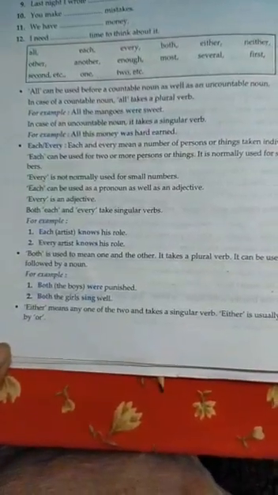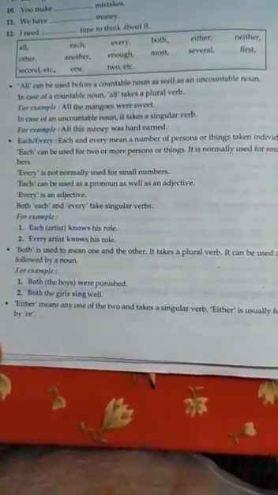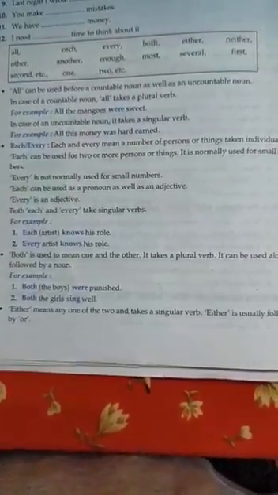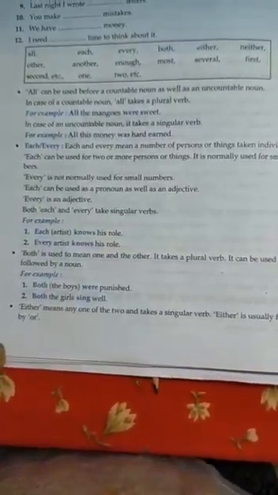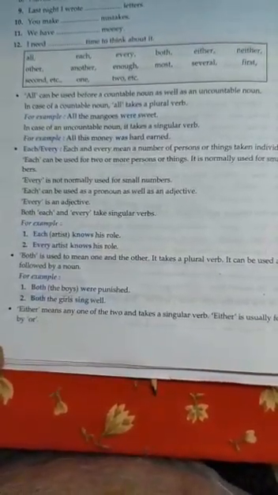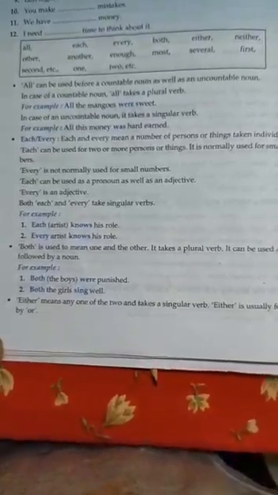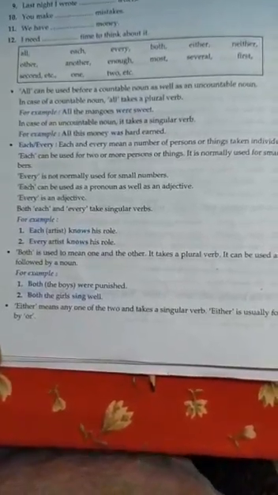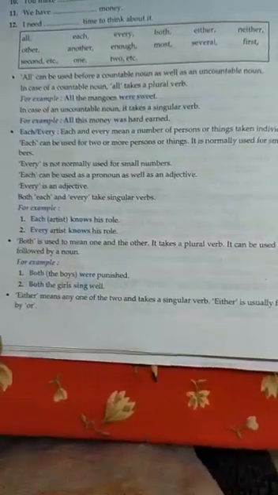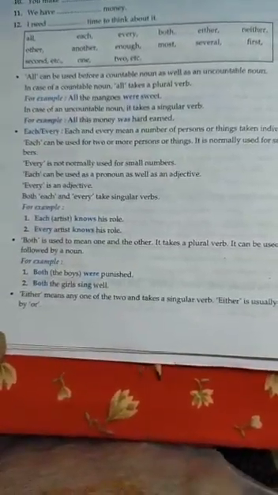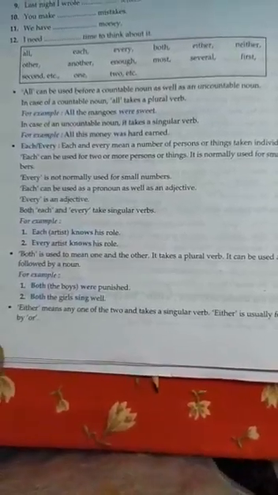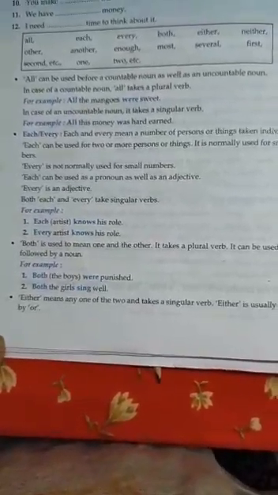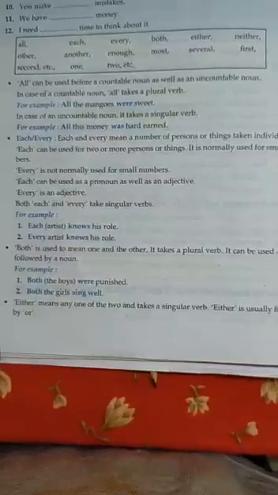Now here we can see that all can be used before a countable noun as well as an uncountable noun. In case of a countable noun, all takes a plural verb. For example, all the mangoes were sweet. And in case of an uncountable noun, it takes a singular verb. For example, all this money was hard earned.